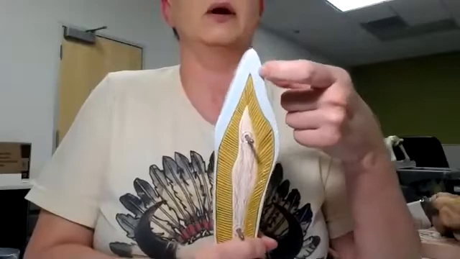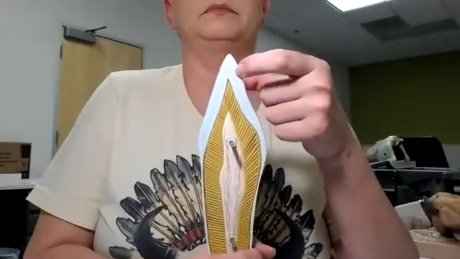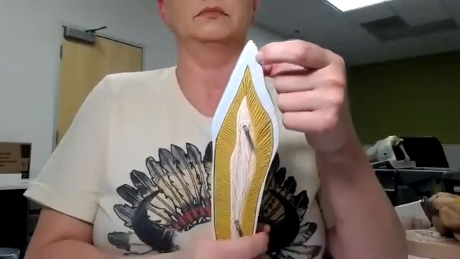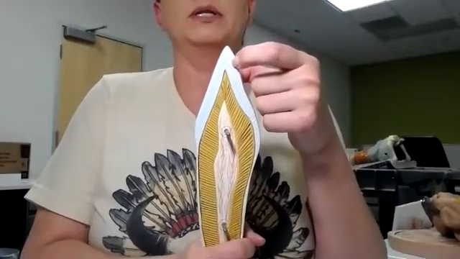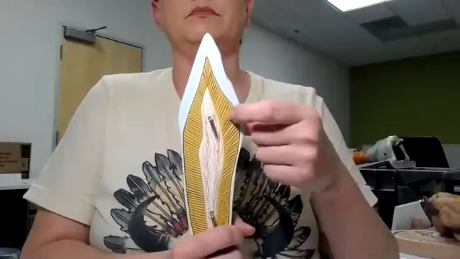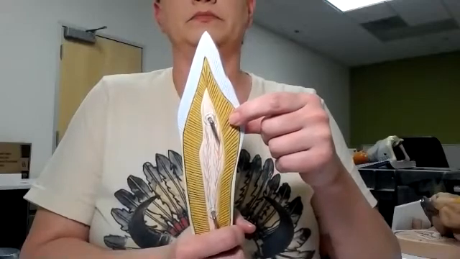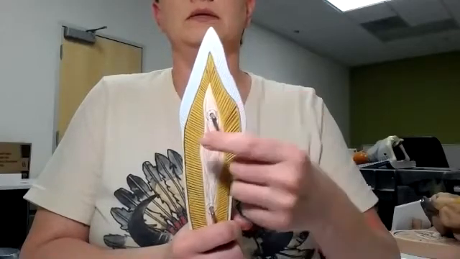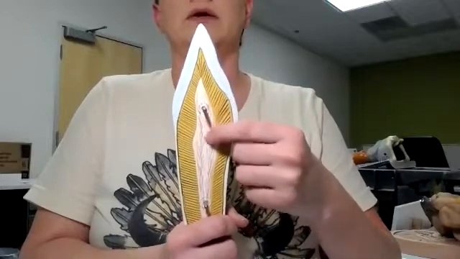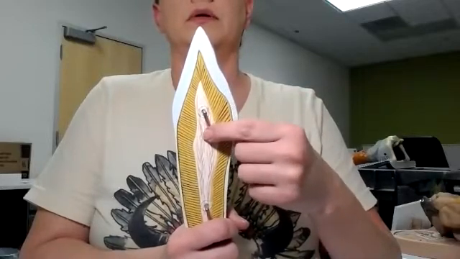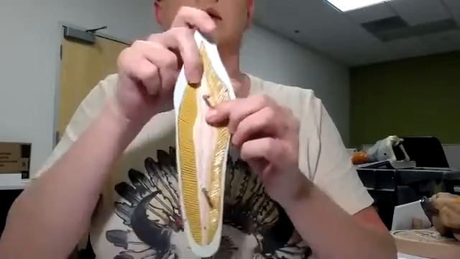Identify this layer, the white layer. This white layer is your enamel. Identify this tan layer. The tan layer is your dentin. Identify this layer. Your pulp cavity.